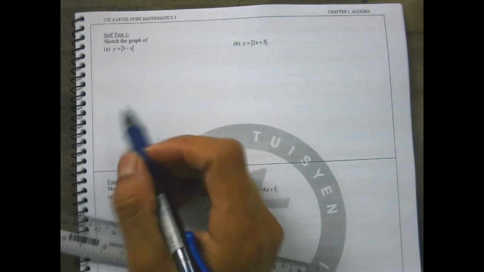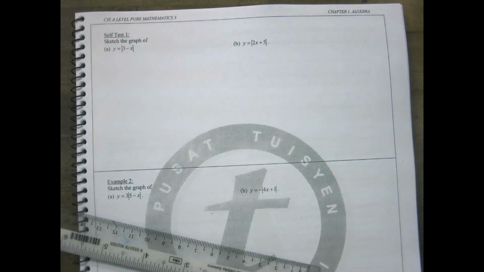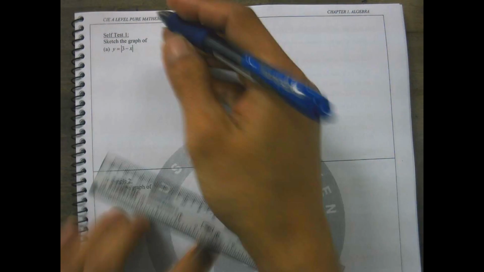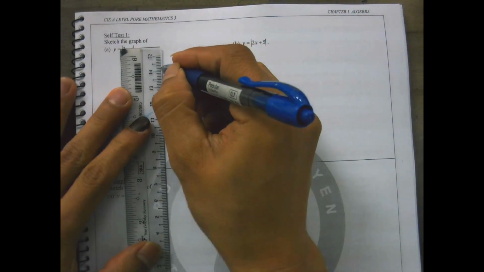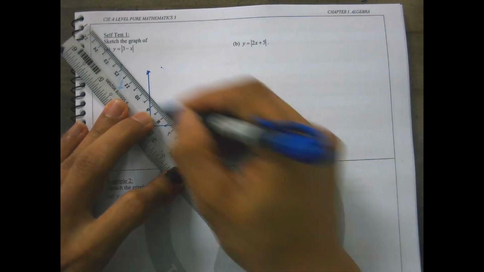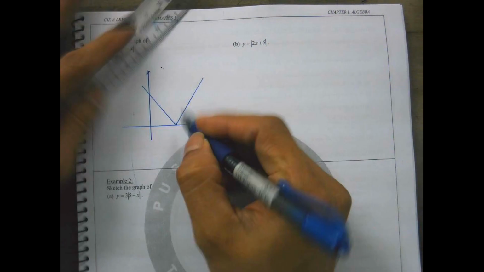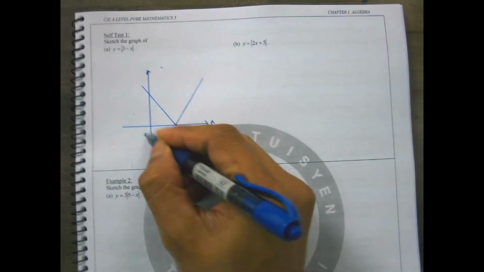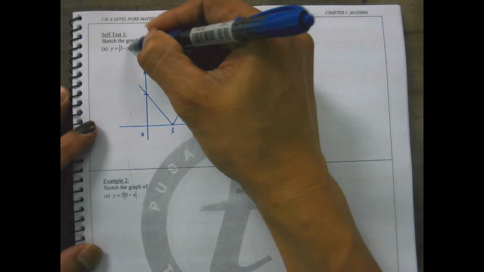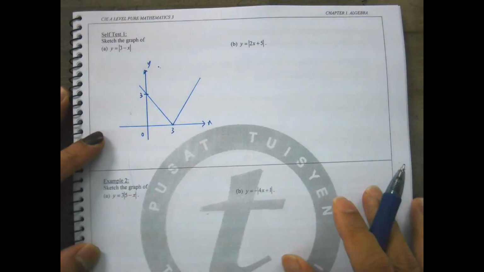First thing you need to do, the first one, it doesn't really matter whether it's x minus 3 or 3 minus x. The moment you modulus it's the same. Yeah? It's the same. Shifting the graph to the left or to the right? To the right by 3. Yeah? So it's a V-shaped graph. You shift to the right by 3. There you go. This is 3. This is x. Your y-axis. At y-axis, x is 0. Put 0 inside. Still 3.